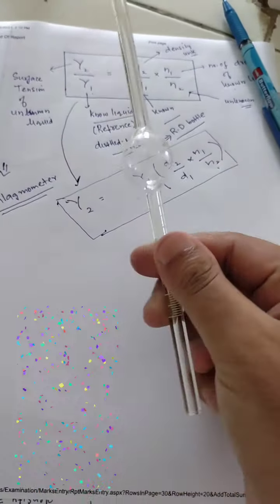Now this is your bulb, so it is to maintain that pressure balance. एंड देन इसका जो लोअर एंड है, that is important. You can see this is the lower end of this stalagmometer. This is flattened. So I'm bringing it here. This is your flat end.